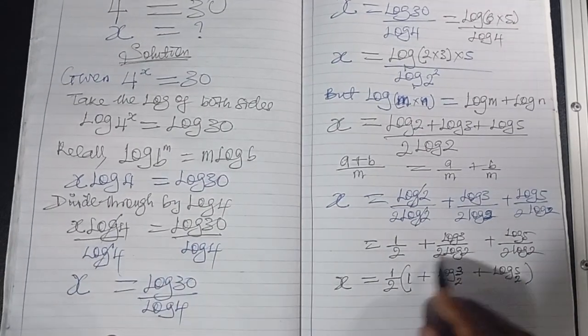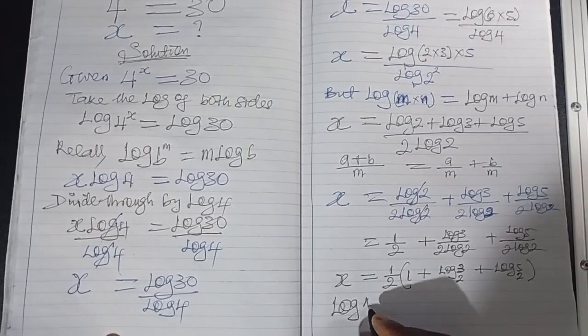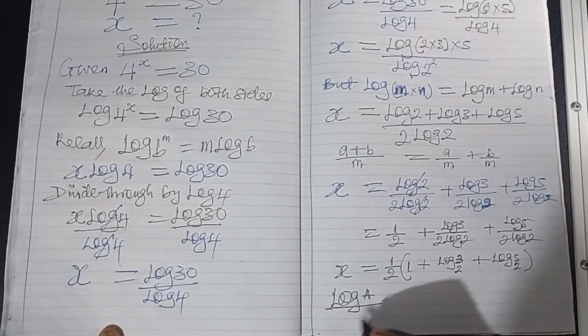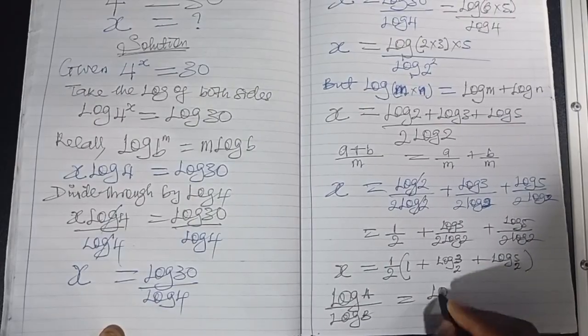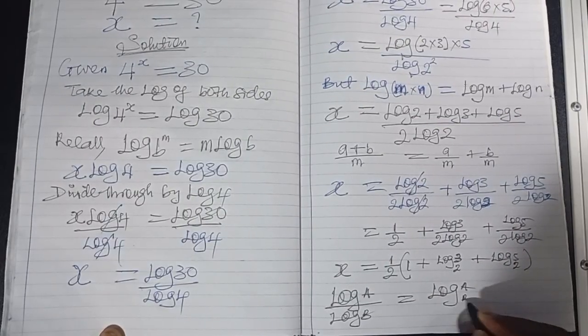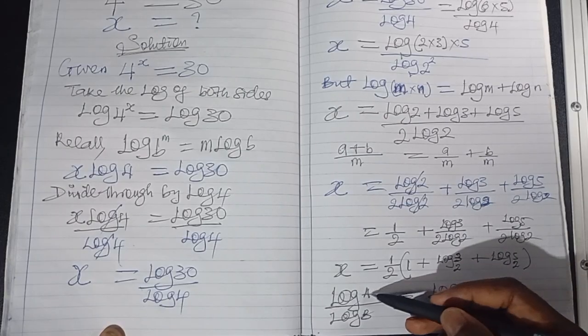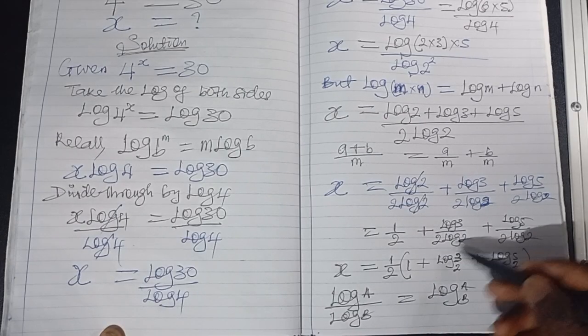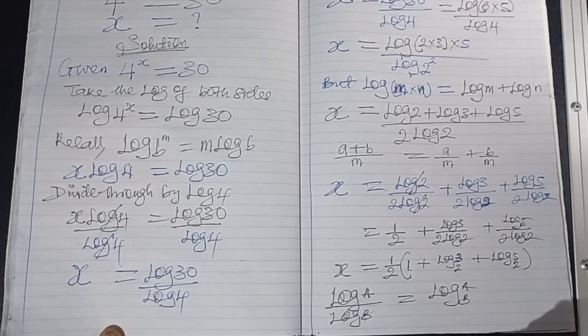We did this from change of base. Recall that log a divided by log b is the same as log a base b. So that is what I have applied here. Log 3 is just like log a. Then this log 2 is just the same as b. But I have used half to factorize everything.